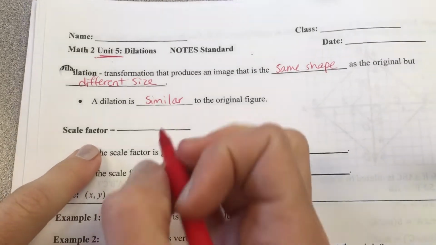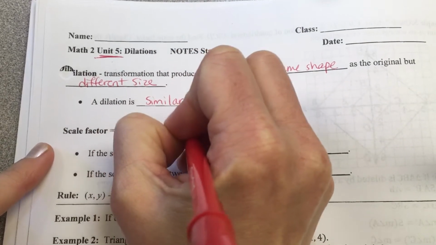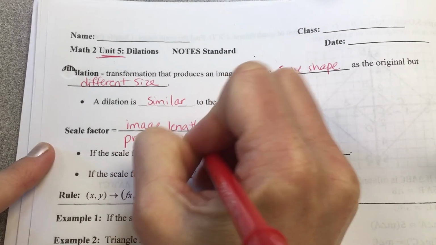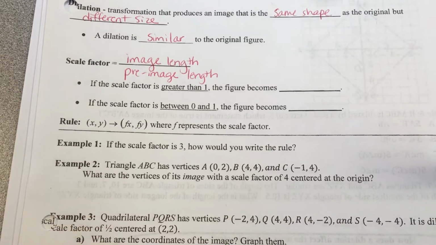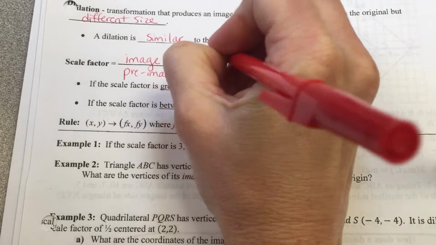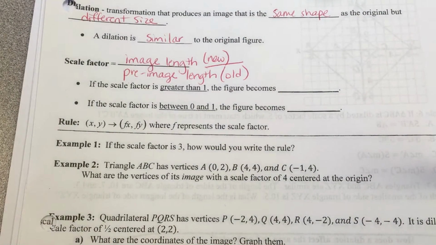To find your scale factor, you do the image length divided by the pre-image length. Which one is the old one, the image or the pre-image? The pre-image is the old one, and the image is the new. So it's the new divided by the old.